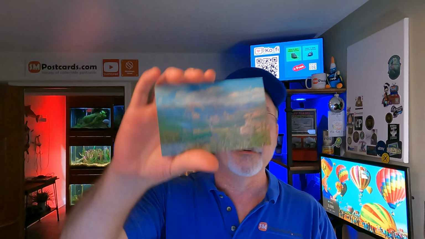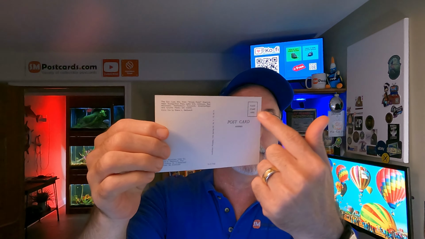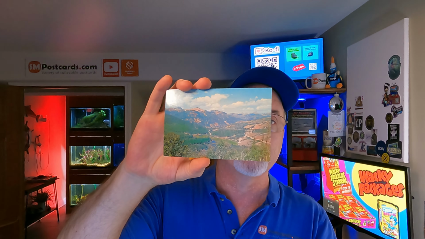This is a chrome card. I like these. This is the most I sell. It's got a divided back, stamp box, address and message, and a little message up here. That makes a postcard back. That is a chrome card. We all pretty well know what those are.